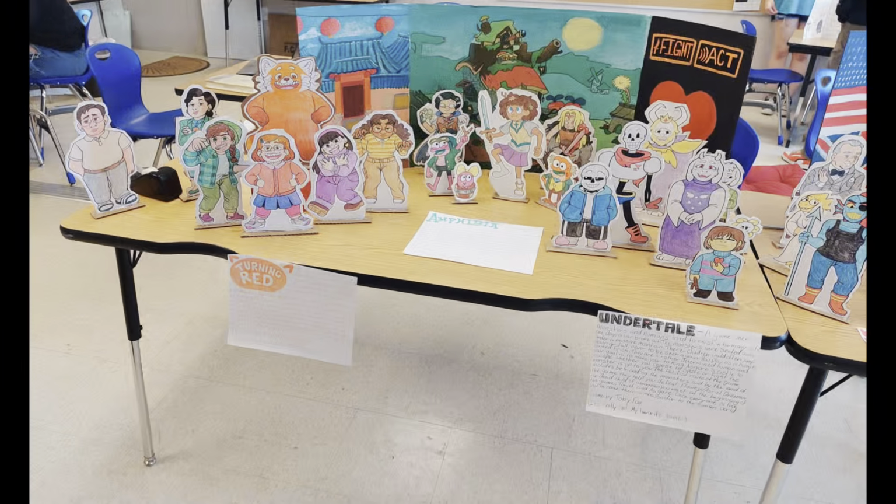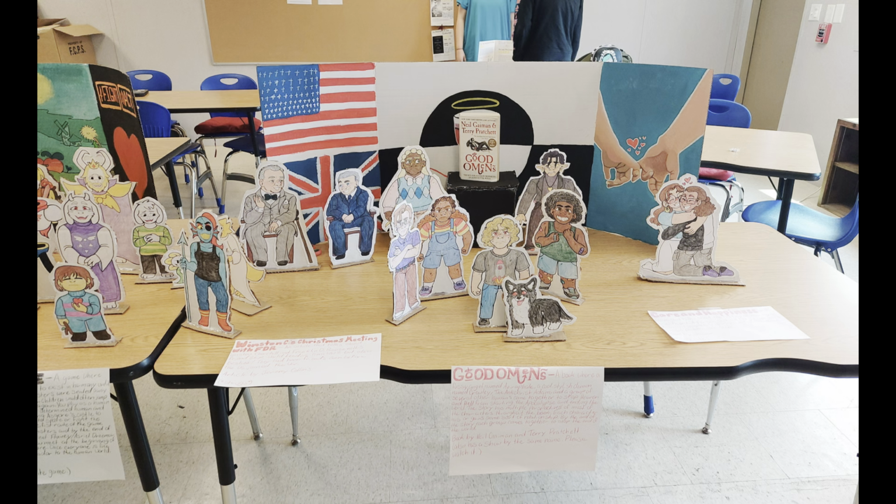And then finally, I already talked about this project, but I wanted to show what the final product looked like all together. So we have the one slide, which is Turning Red, Amphibia, and Undertale. When I put them all together on the table, it took 2 tables just to put all these guys together. And then the next one is Winston Churchill, Good Omens, and then me and my partner.